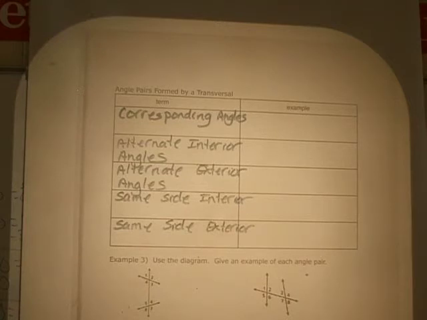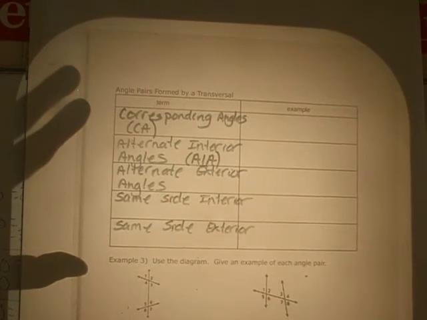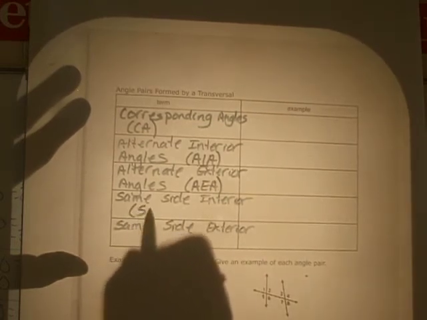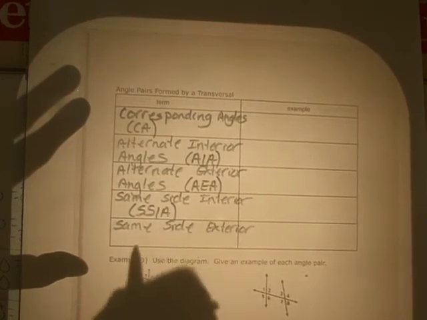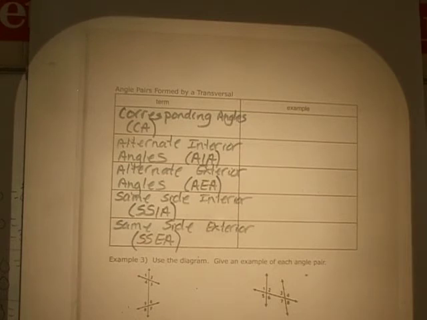And a lot of times we use abbreviations for these just because it gets really long writing all those words out. Corresponding angles, we use CA. Alternate interior angles is AIA. Alternate exterior angles are AEA. Same side interior is SSIA. Same side exterior is SSEA. And those are the 5 types of angles that are formed.